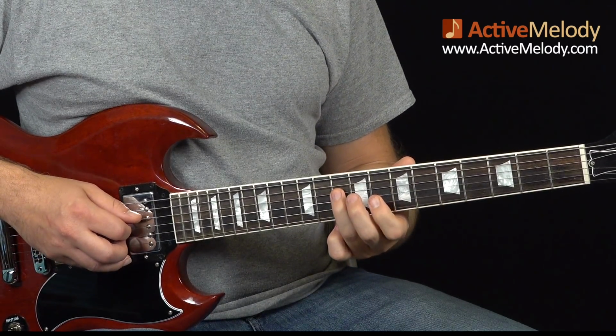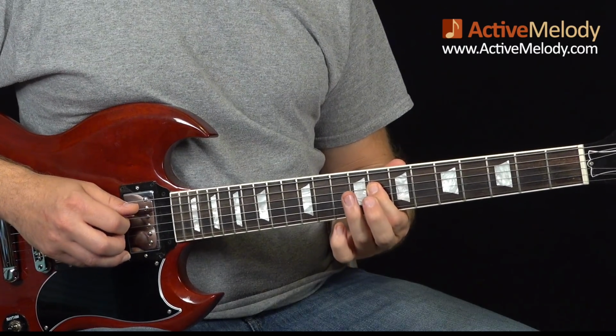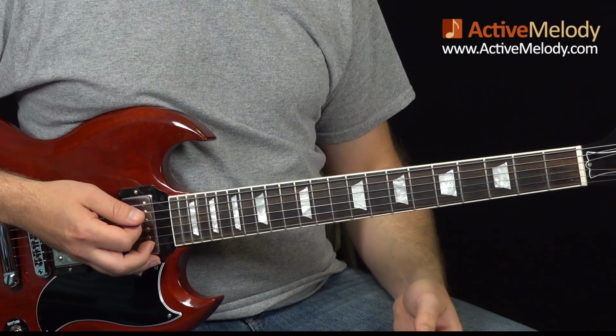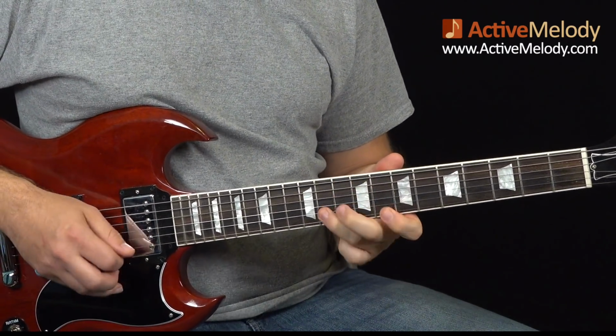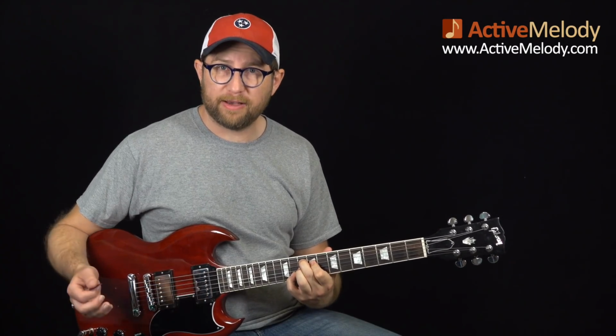So we have, and then we're just going to keep walking down. That's the 10th fret, 8th fret on the 4th string, and then that last note is on the 10th fret 5th string. So you just want to land that on the 5 chord.